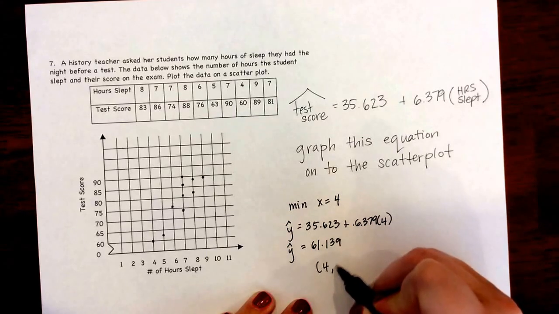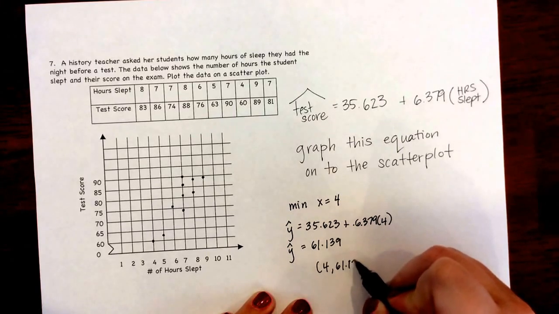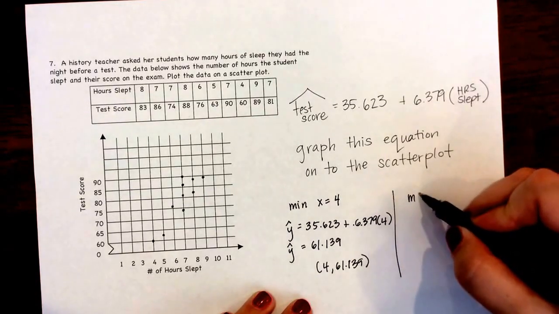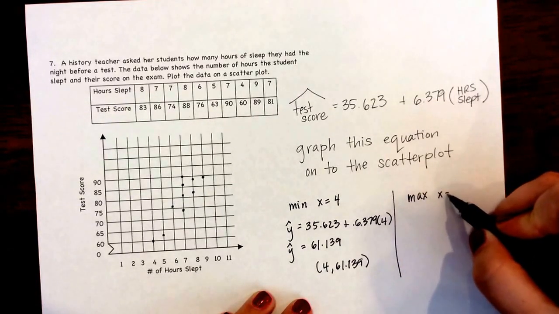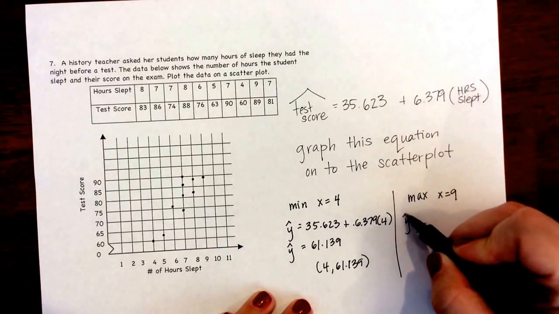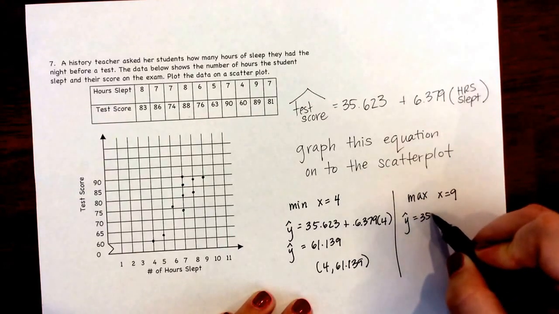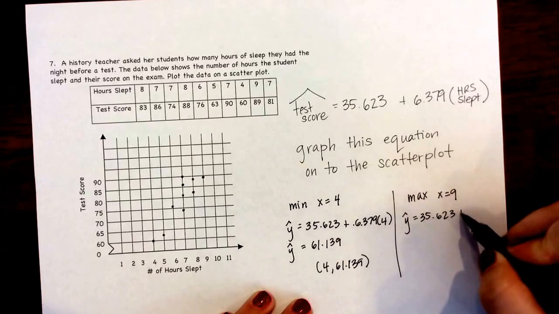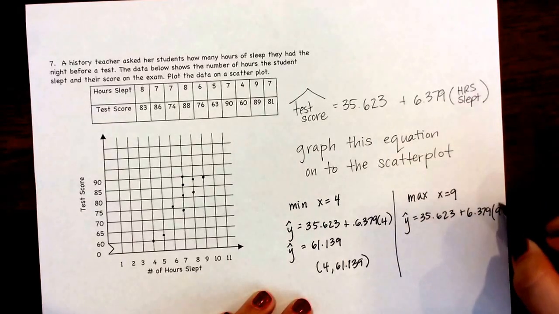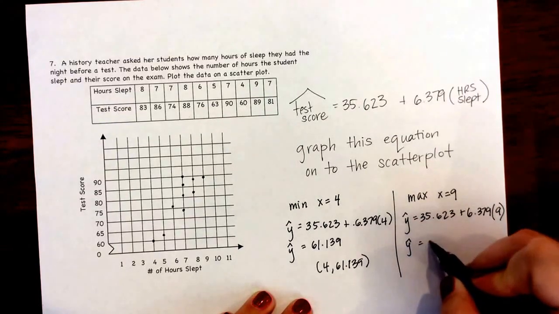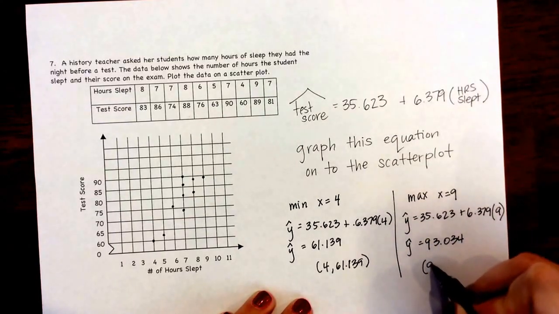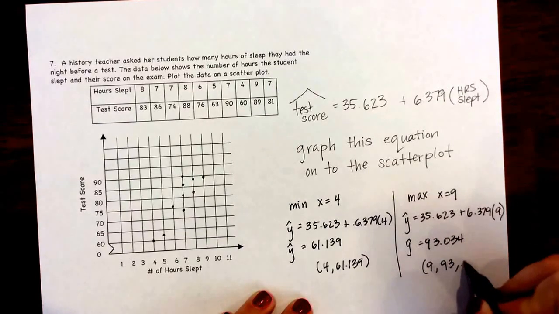So I'm going to graph that ordered pair. And I'm also going to do the max. And you could have done any 2 points. I just chose the min and the max because I think it's easier to do it that way. But pick any 2 points. And when I calculate the max of 9 hours, I should get a 93. Ooh, that's nice. You should get a 93. So that is 9, 93.